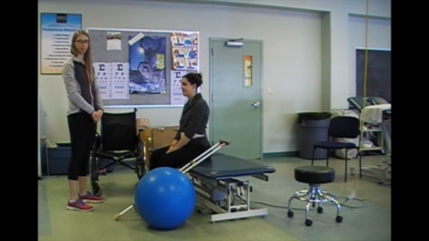And today we're going to show you how to perform a stand pivot transfer. Initial things to think about: environment, patient, you.